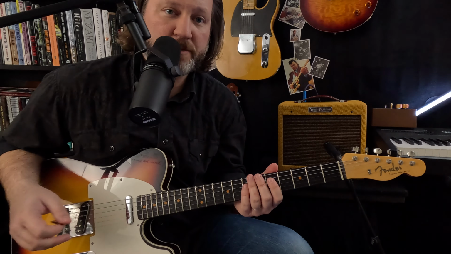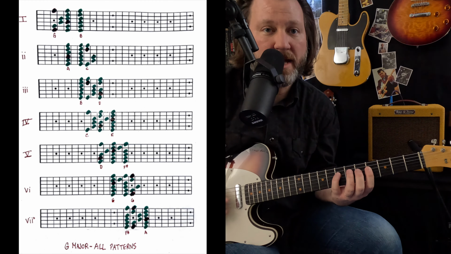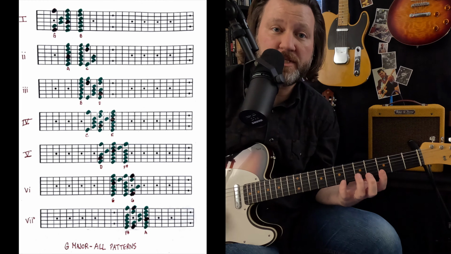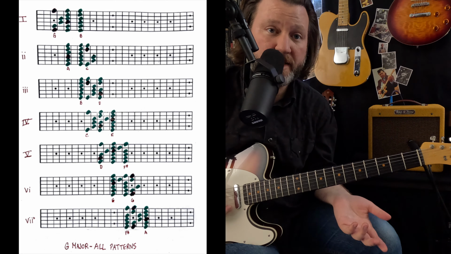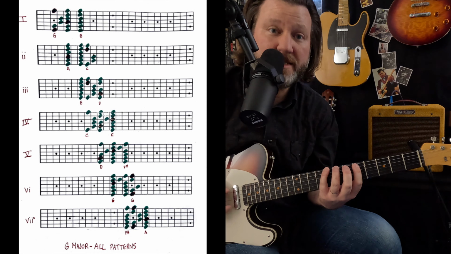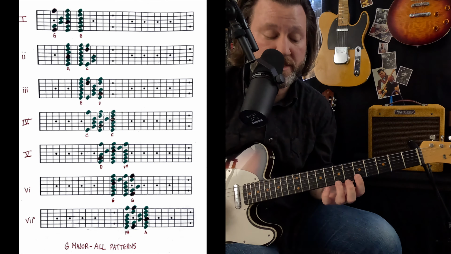We'll start off with the first pattern of G major. G, A, B, C, D, E, F sharp, G, A, B, C, D, E, F sharp, G, A, B. So that's a G major scale from the 3rd to the 7th fret. Starting on the 2nd scale degree, A, B, C, D, E, F sharp, G, A, B, C, D, E, F sharp, G, A, B, C.